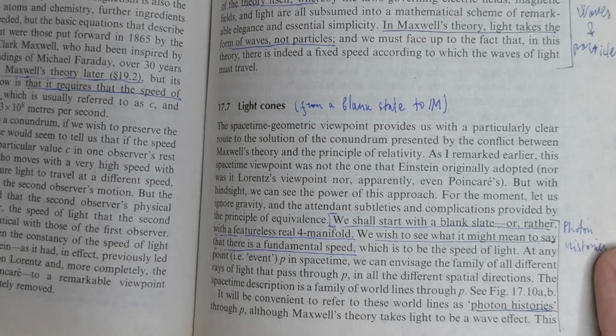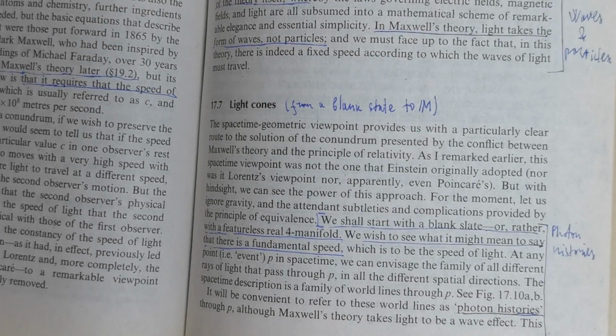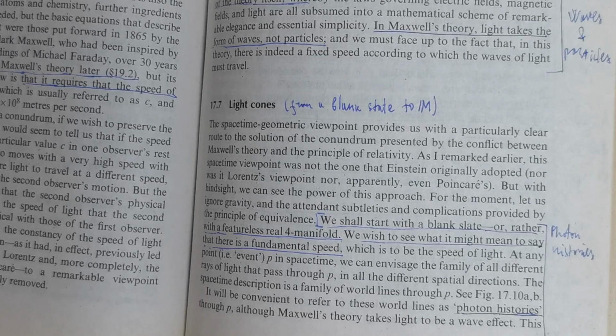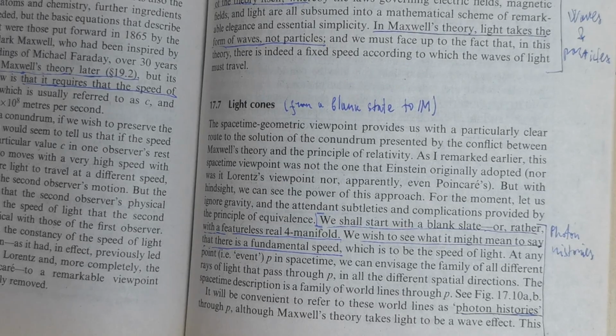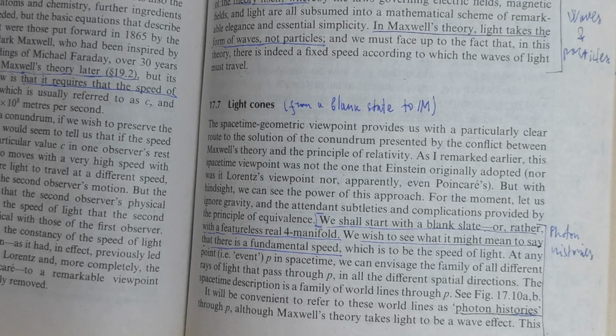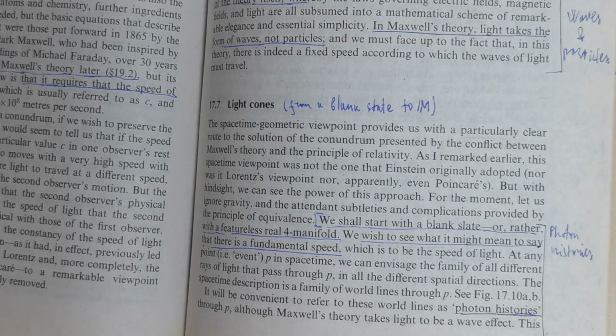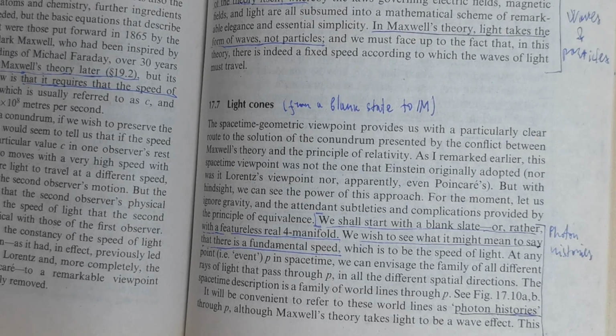And basically we shall start here with a blank state, or rather with a featureless real four-manifold, and we want to see what it means in terms of its geometry to have some kind of fundamental speed which cannot be beaten.